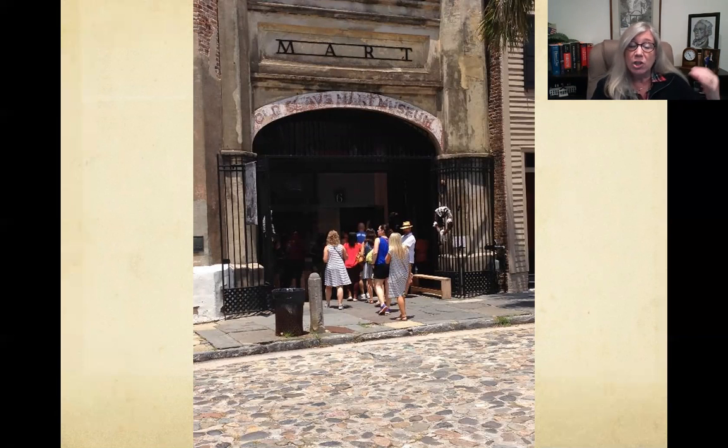And he said that this was actually the place where enslaved people who were coming up to be sold were housed, not really housed because they weren't there permanently, but they were held until their lot came up on the auction block inside the mart.